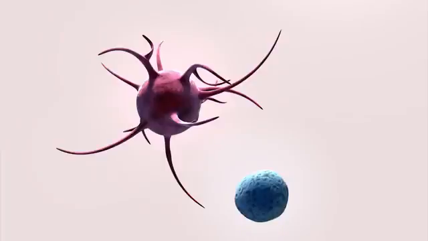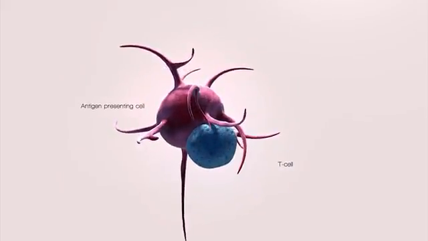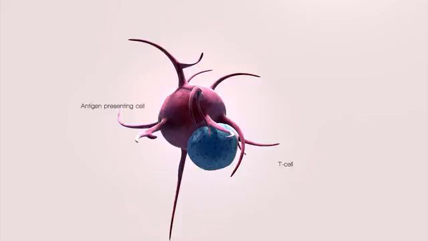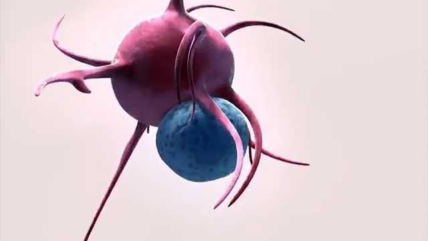Initiation of the alloimmune response takes place when alloantigen-specific T cells come into contact with professional antigen-presenting cells presenting the alloantigen recognized by the T cell. This contact mainly occurs in the secondary lymphoid organs of the recipient. It is this cognate interaction which triggers T cell activation.